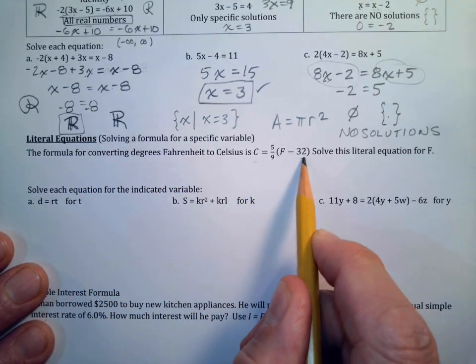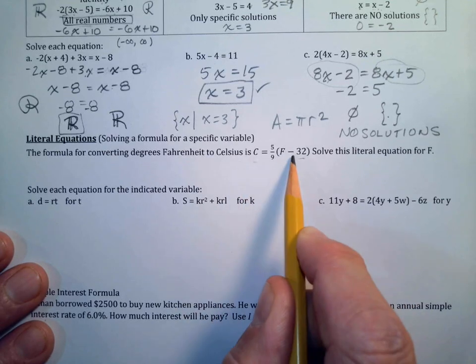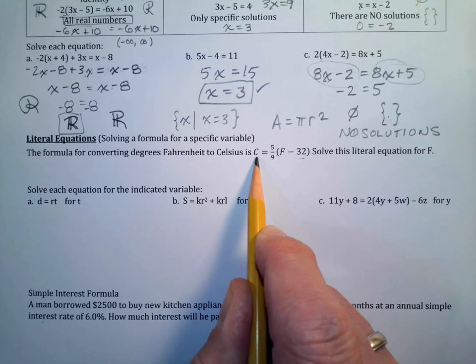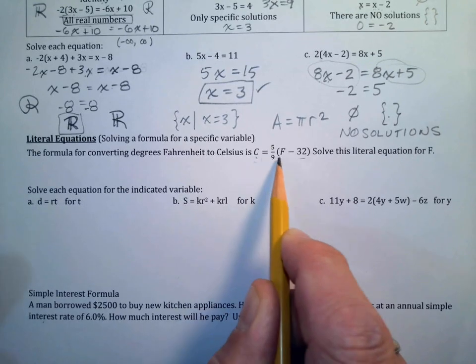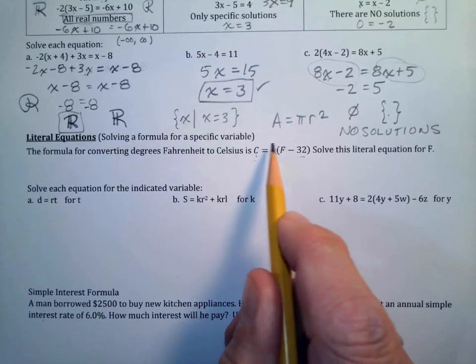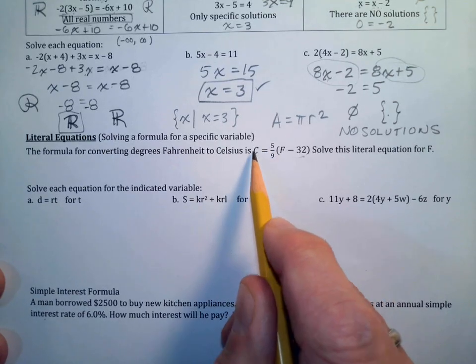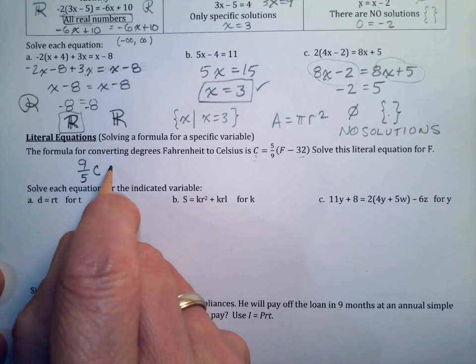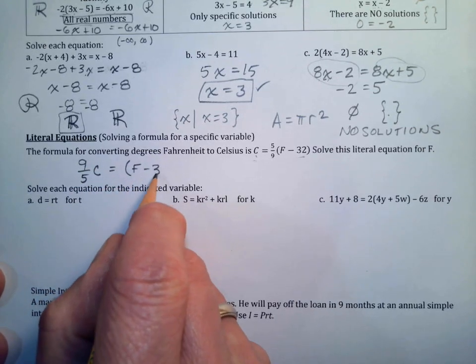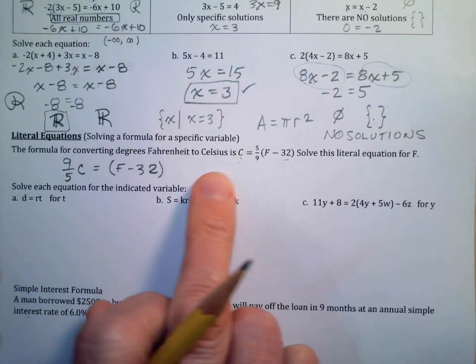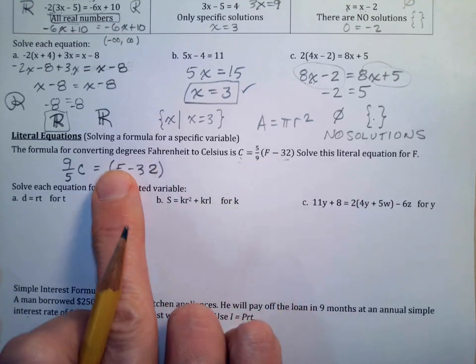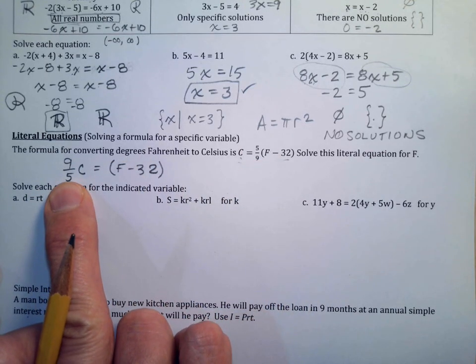So this equation is how you convert between Fahrenheit and Celsius. Right now it's solved for Celsius. But could we take this and rewrite it so that F is by itself instead of the C? So we could take and multiply through by the reciprocal of this fraction, move it to the other side, so I could have 9 over 5 times C equals F minus 32. I don't really need those parentheses in that case, but I've multiplied by the reciprocal of the coefficient, and that cancels it out on the right side, and I have 9/5 on the left side.